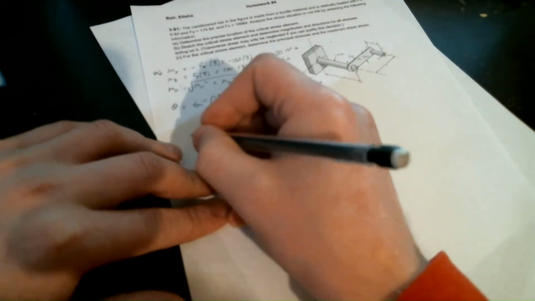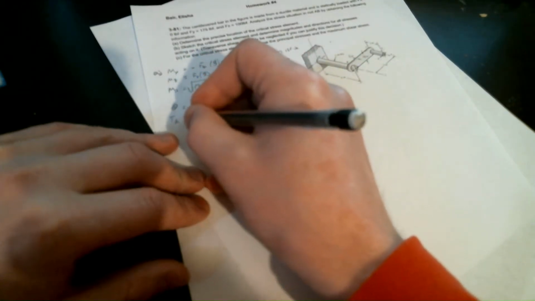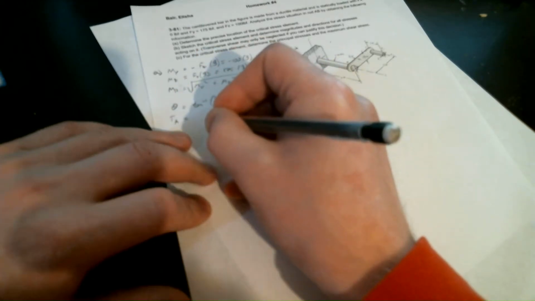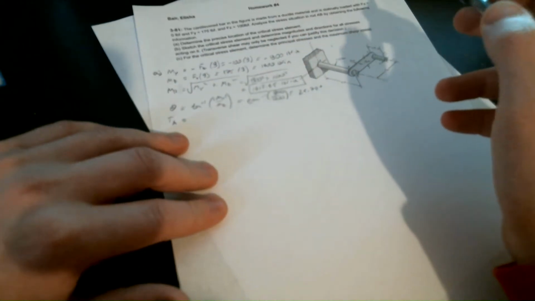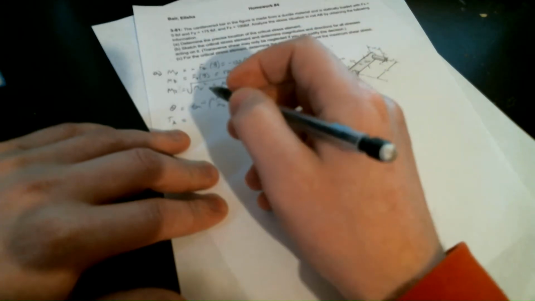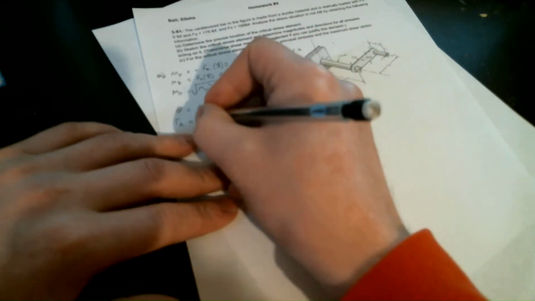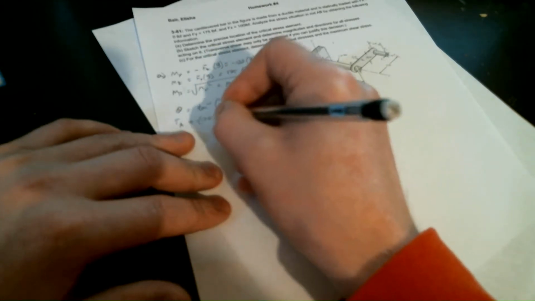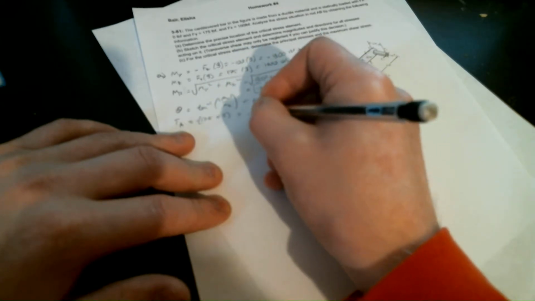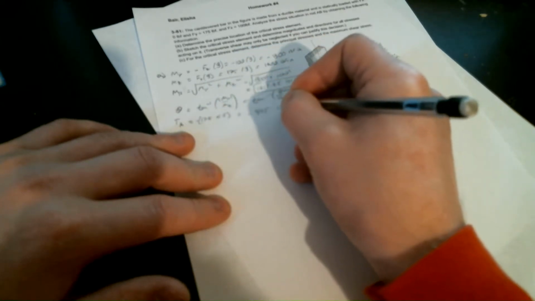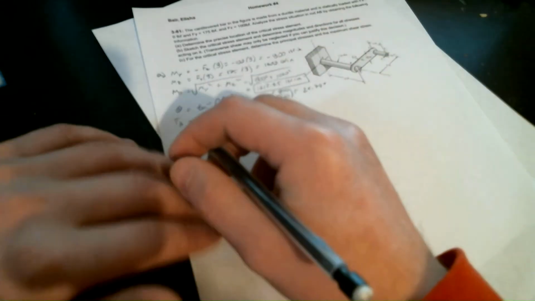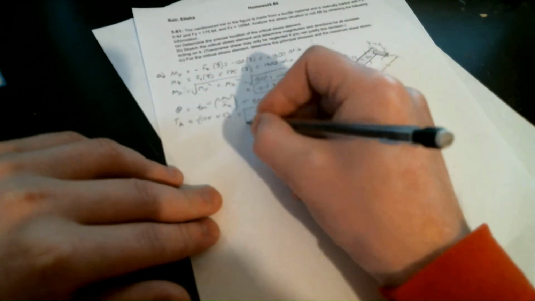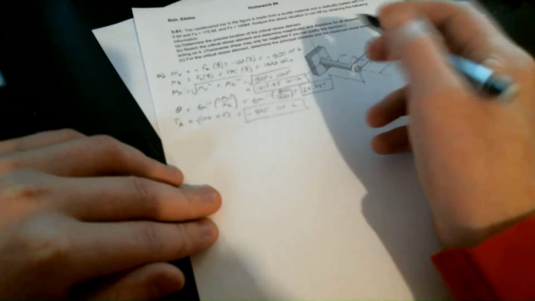Now the last thing we need to do for part A is find the torque at point A, and that would be 175 times 5, negative 175 times 5, which will equal negative 875 lbf-inches. So that completes all of part A, so we can check part A off.